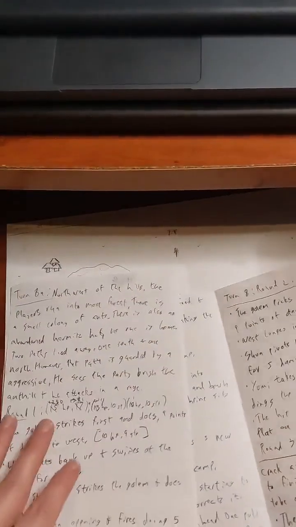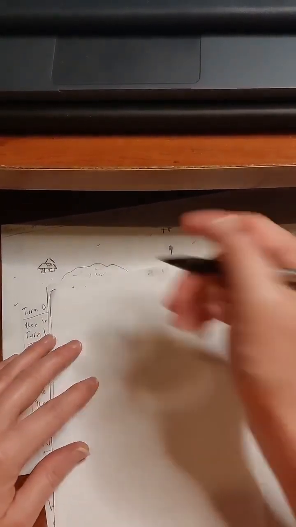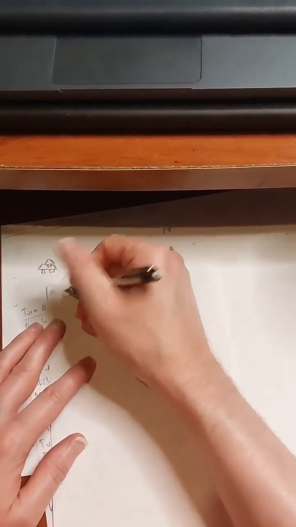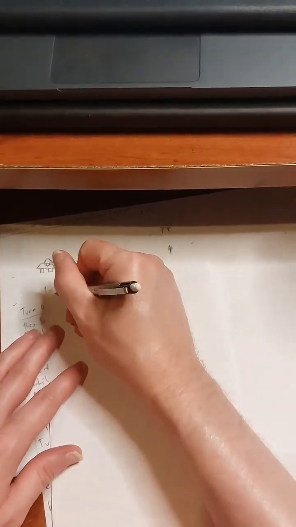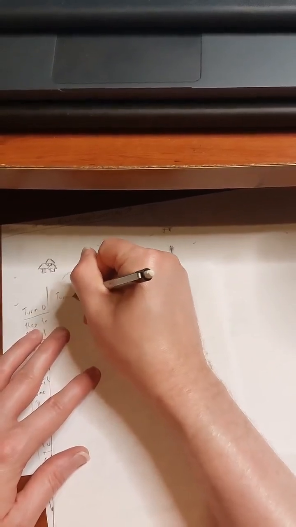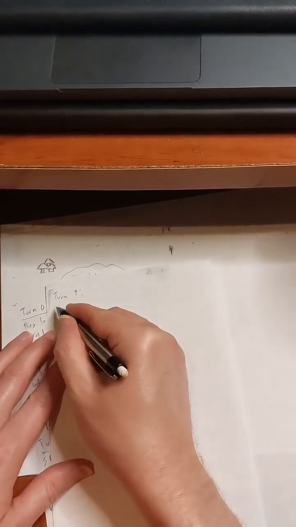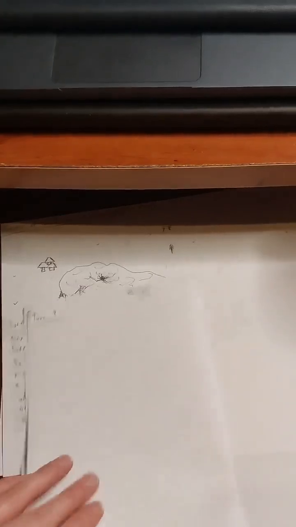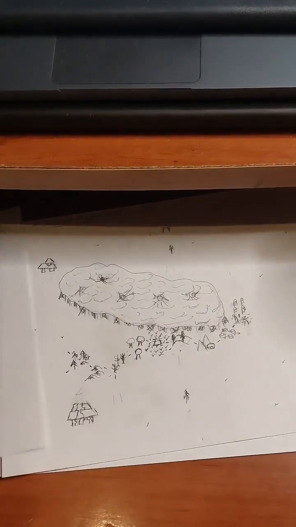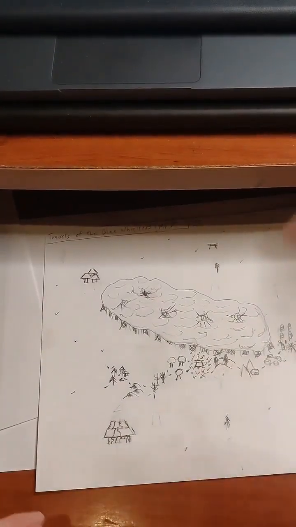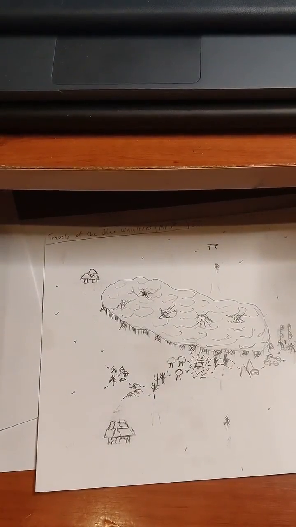So to continue, we need to increase the turn number, which is turn 9. And of course, then we would need to go through the turn sequence again.